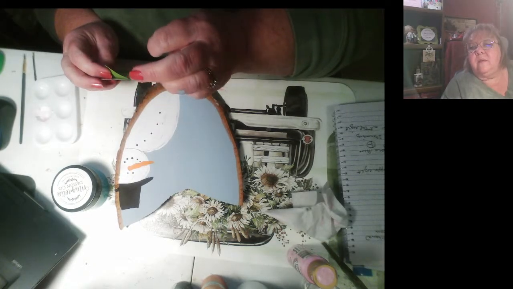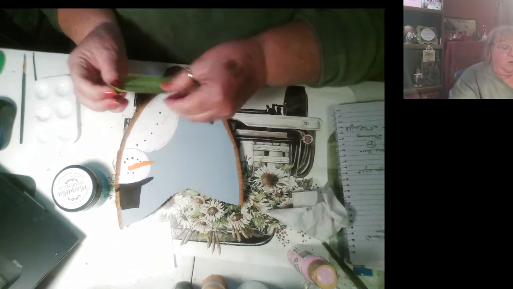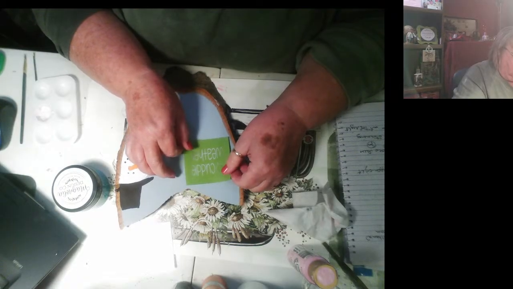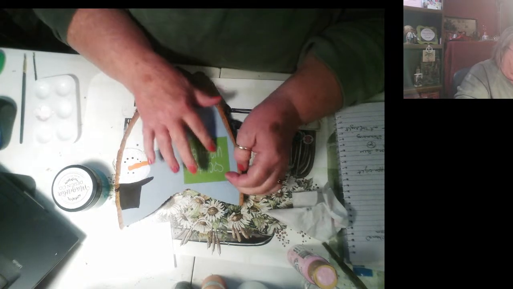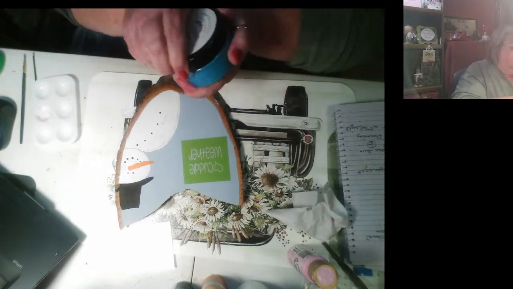Goodness, that comes in waves. Yeah, I know. So I am going to put on here Cuddle Weather. I thought that was cute, so we're going to do Cuddle Weather for my stenciling.